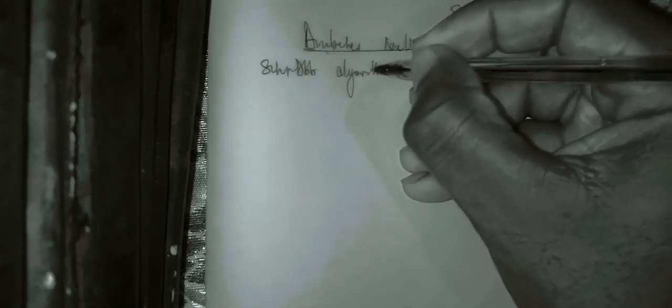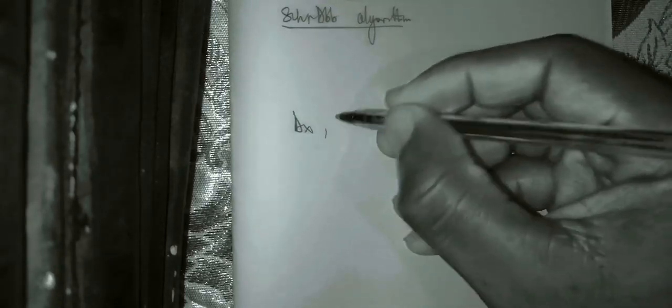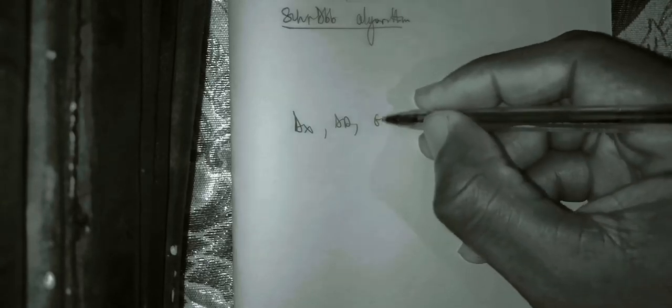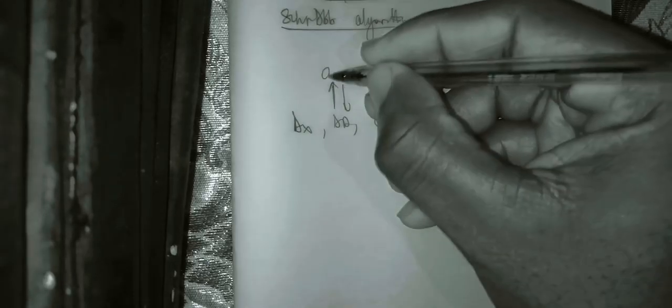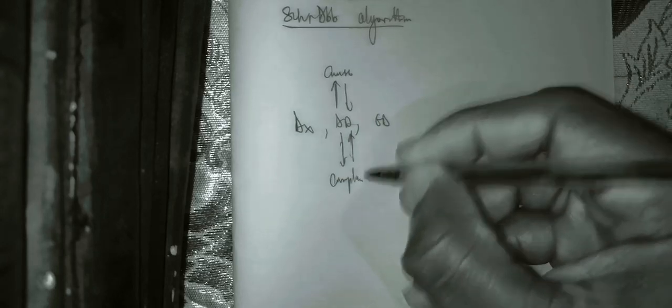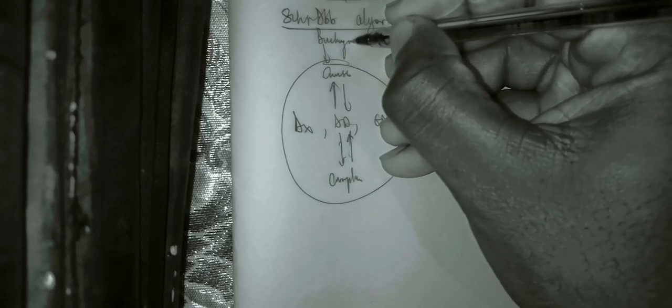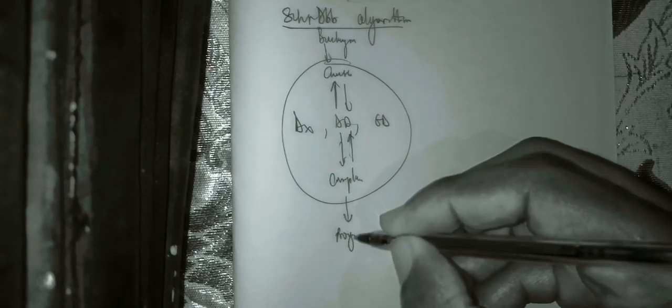Okay, so to visualize diabetes mellitus, you are going to use the DSC SchrDbb algorithm. In the algorithm, you are going to visualize the disease, the differential diagnosis of diabetes mellitus, the endemic disease. You're going to visualize the cause, the complication, the background, and then lastly, the prognosis.